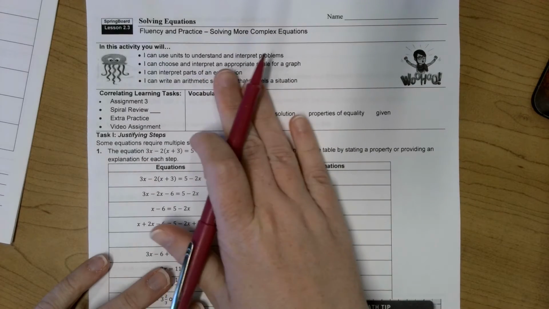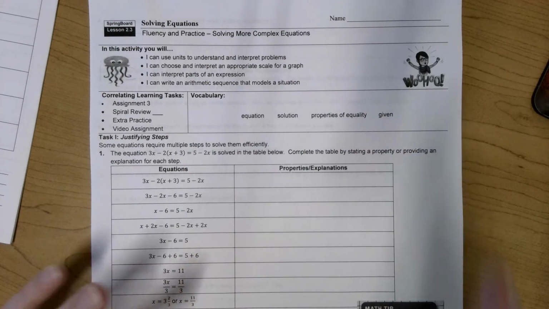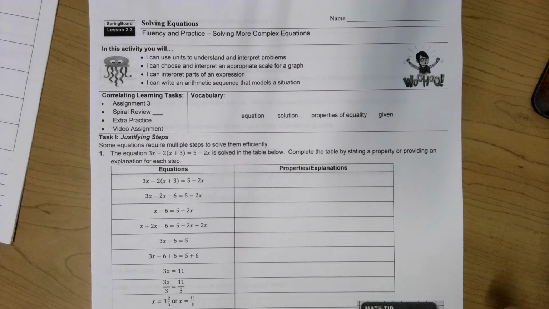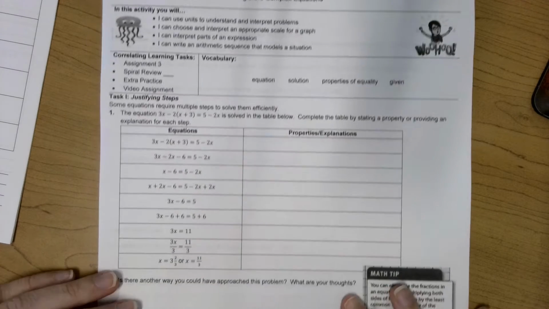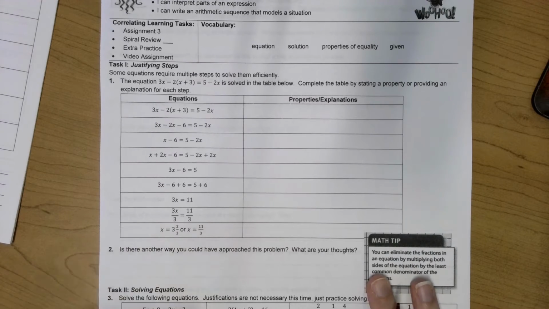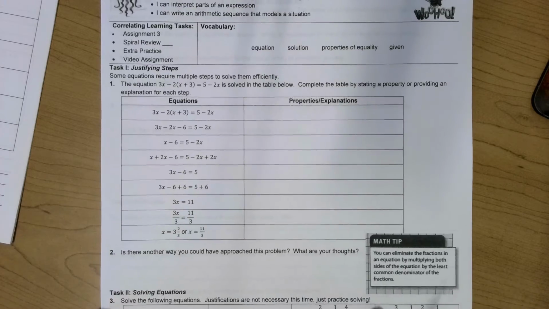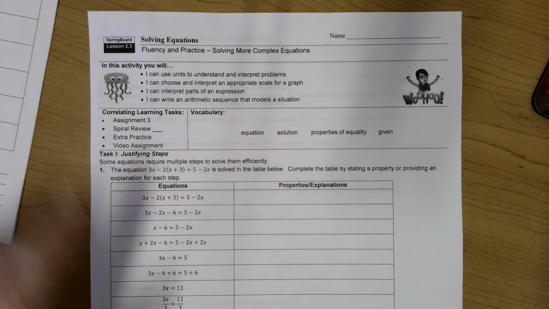We can go ahead and annotate the learning targets, but it's the same learning targets as in the other videos. So we'll skip that for now, and everything should be pretty much the same. So we're just going to go to the task. Make sure you're on the right page.